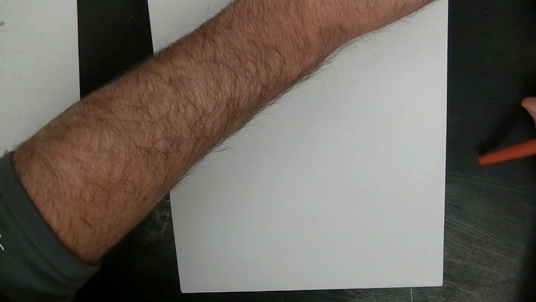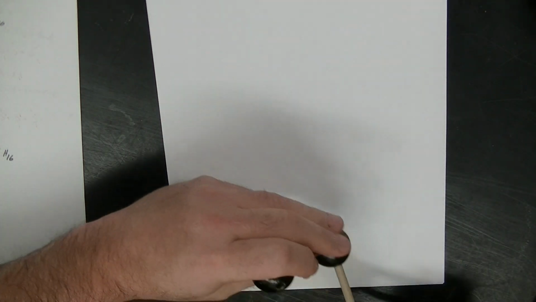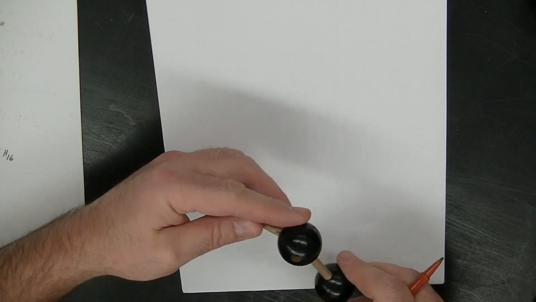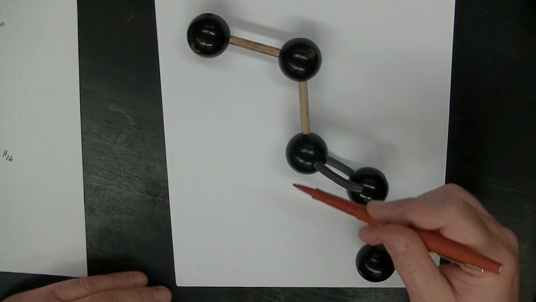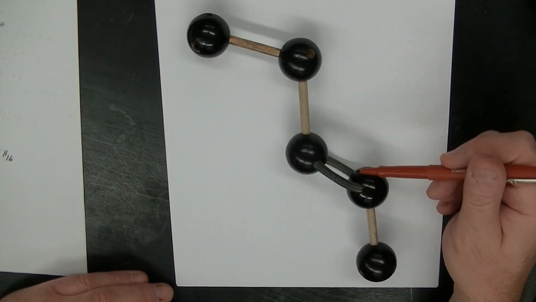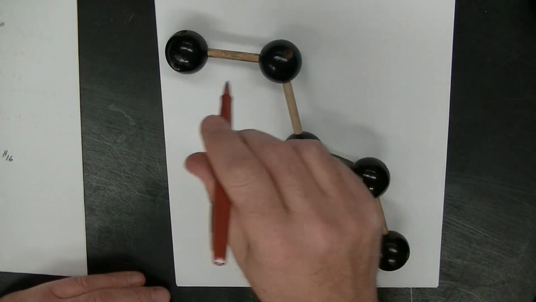All right, so let's look at one. And I want to look at this one. Nope, not this one. Sorry. This one. So this is an example of an alkene. Okay, so I have a 5 carbon chain, but I have a double bond here. Okay, so here's a double bond. Right, so this is an example of an alkene.